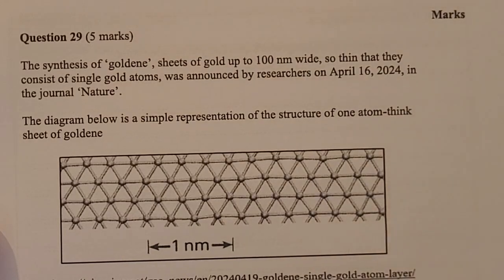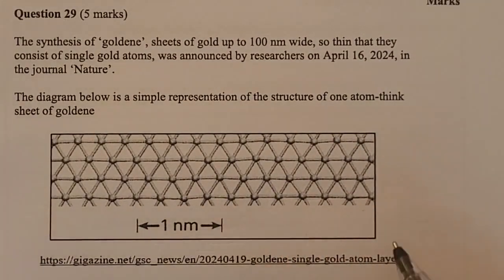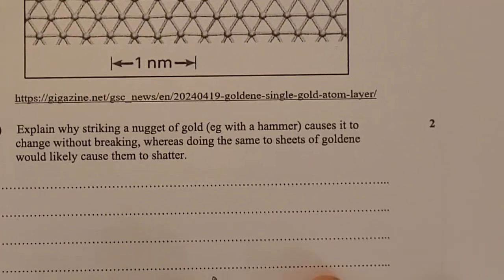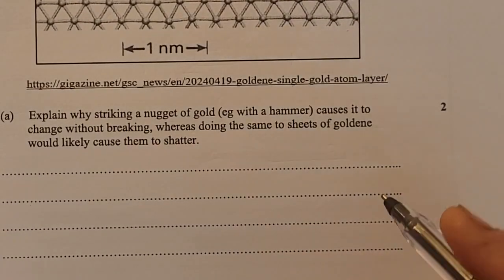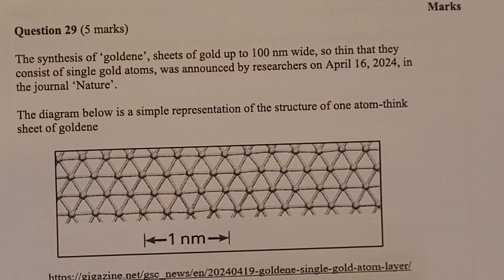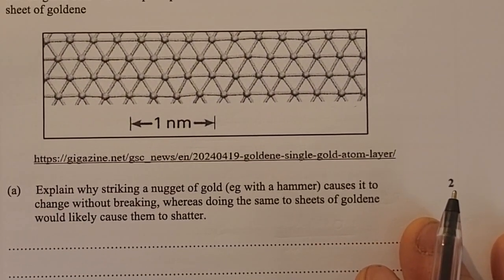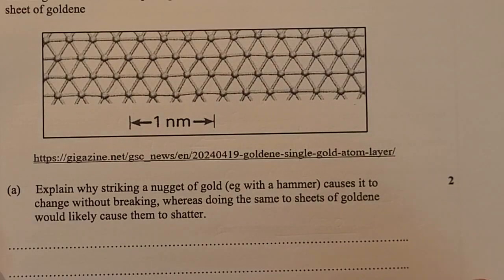Goldene, okay, 2 marks, explain. So goldene looks like this. Explain why striking it... if you just want to read it, maybe pause. And explain why striking it.